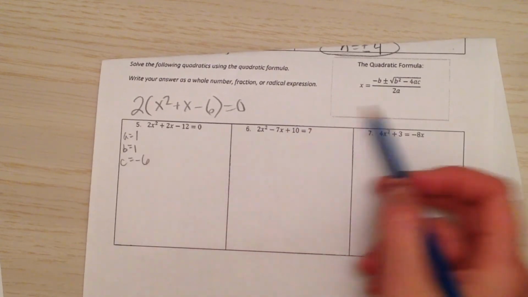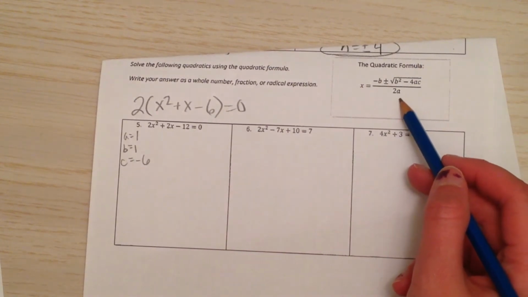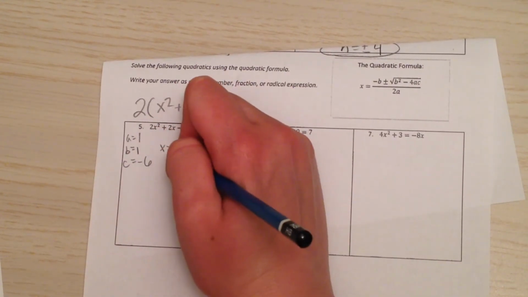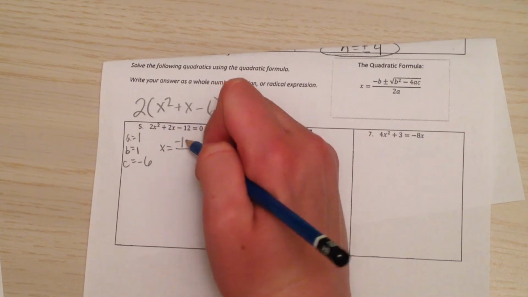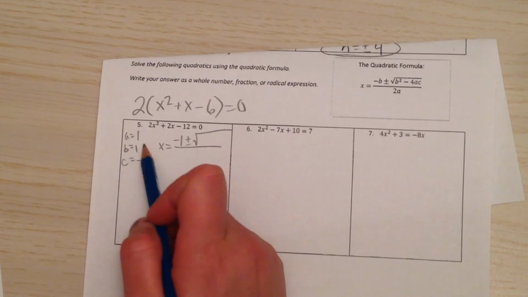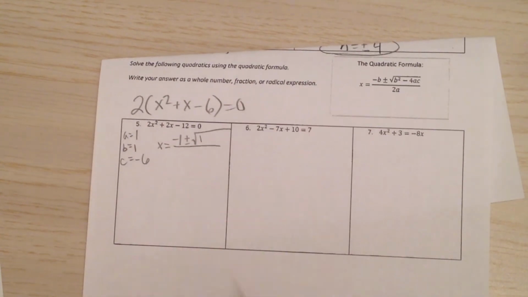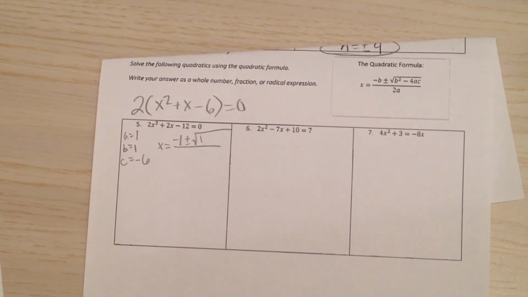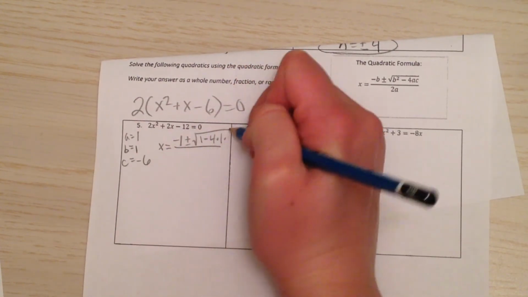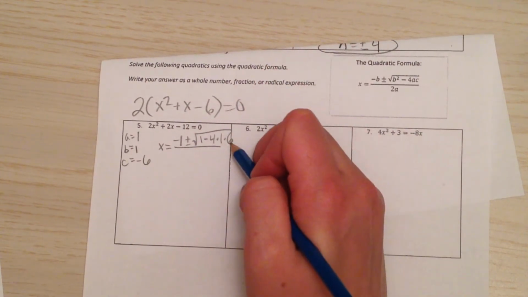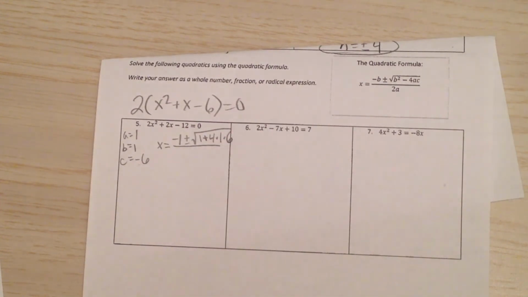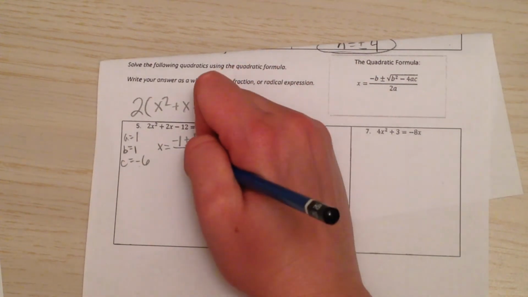So now it's time to plug this A, B, and C into our quadratic formula. I've got negative B, so that's negative 1. So x is equal to negative 1 plus or minus the square root of B squared. Go ahead and do that in your head. B squared is 1 squared, which is 1. I'm not skipping that step at all. It's just 1 squared was 1. Minus 4 times A times C. Here's your trick. That was the negative 6 for your C, so don't put your negative here. Put it over here. Change that to a plus now. And it's all over 2A. So 2 times 1.